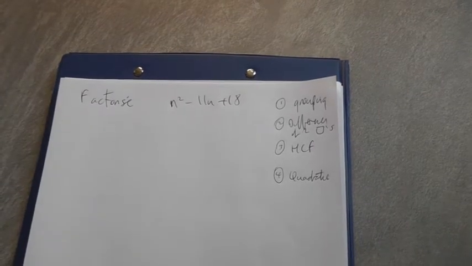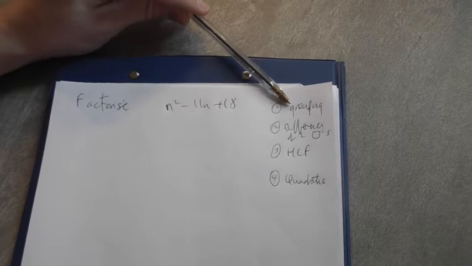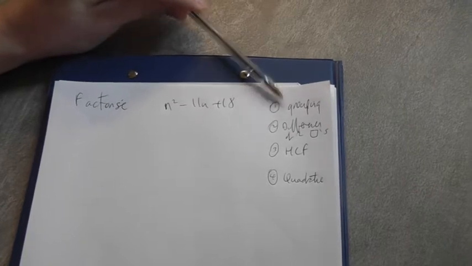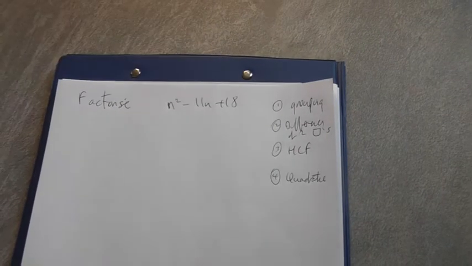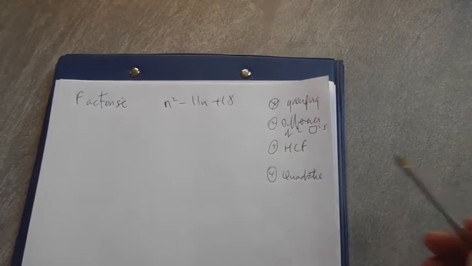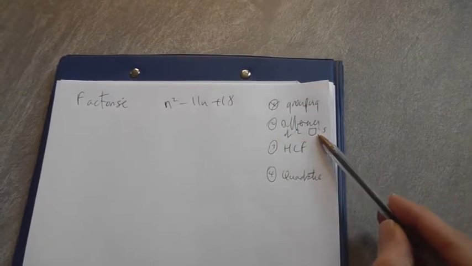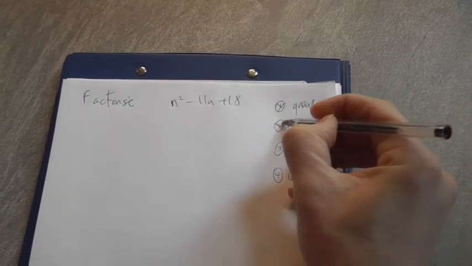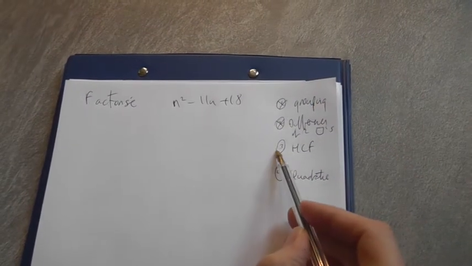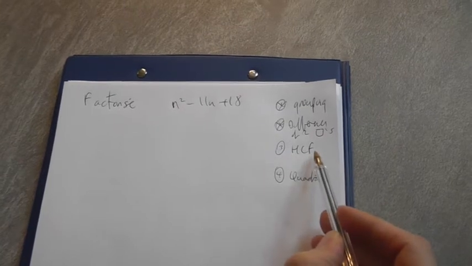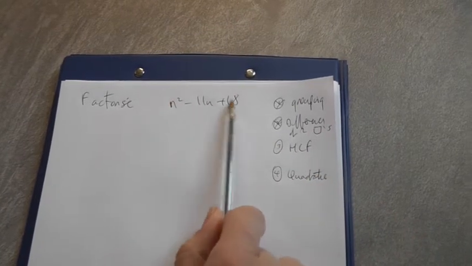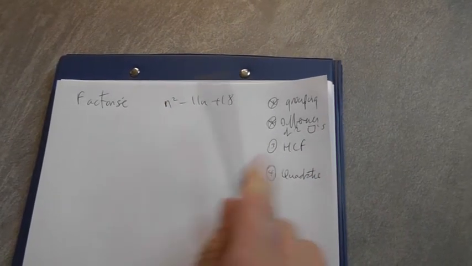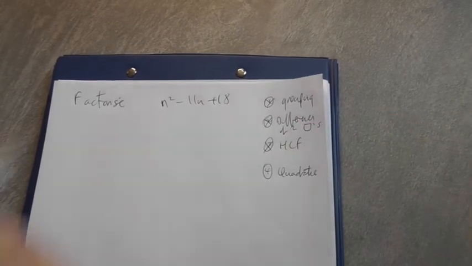The first one here, could it be grouping? Well, if we're grouping, we generally have 4 terms, and this only has 3, so I'm going to discount grouping. The next one is a difference of 2 squares, which generally has 2 terms, and this is 3 terms. I will discount that technique. The third one is a highest common factor, and I cannot think of a highest common factor that divides into all 3 of these terms. I will therefore discount a highest common factor.